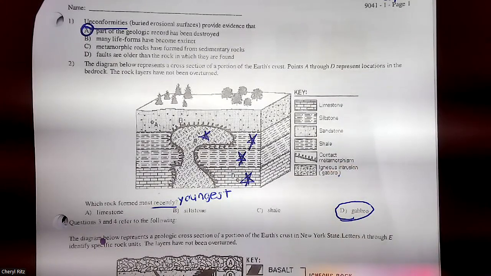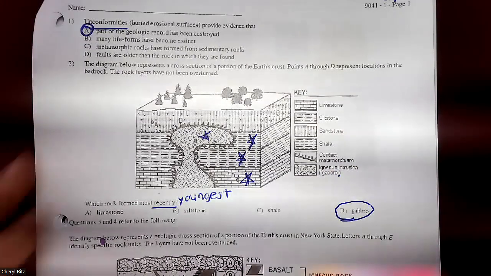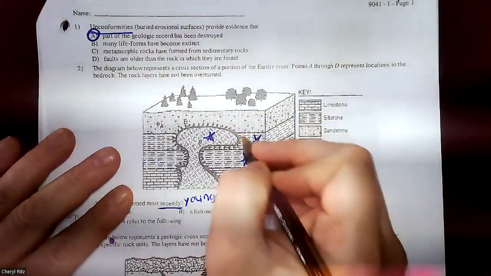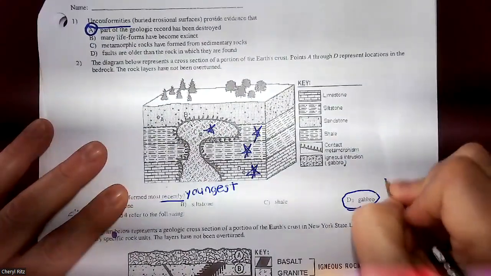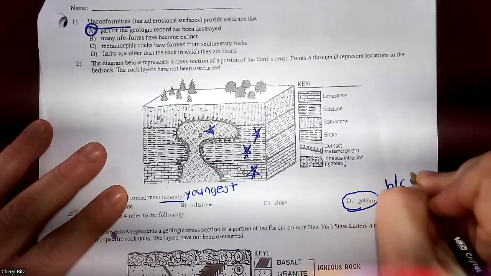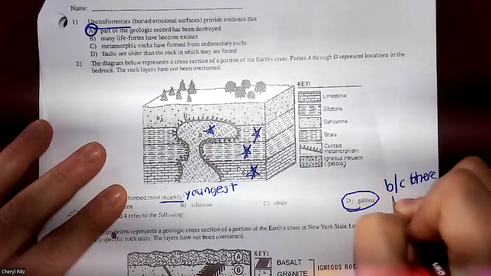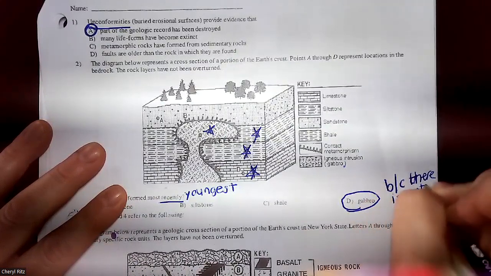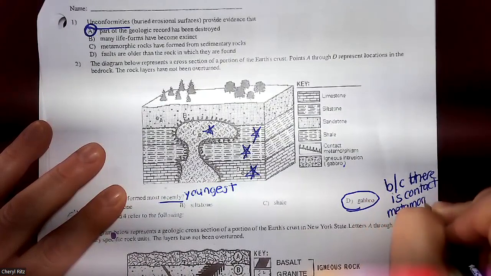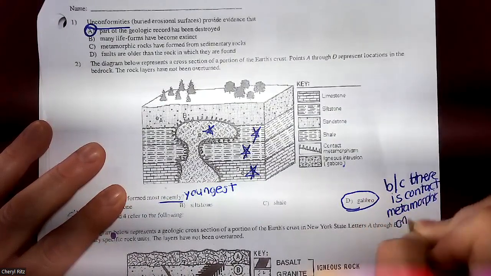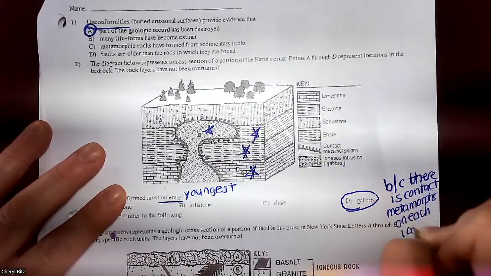Typically, this question will have a follow-up short answer question. And it will be, how do you know it's gabbro? It is because of the little contact metamorphism marks. So I'm going to add that, because there is contact metamorphism on each layer.